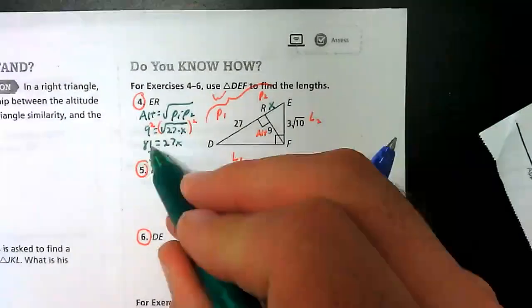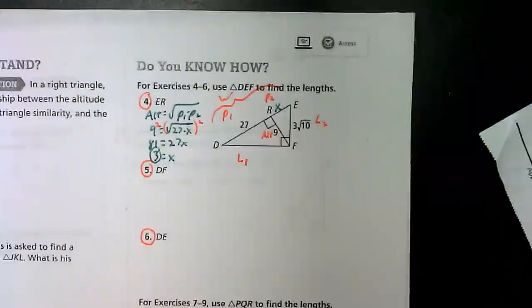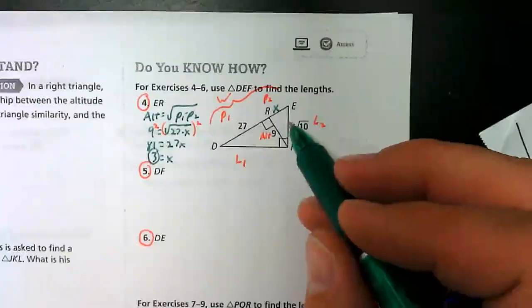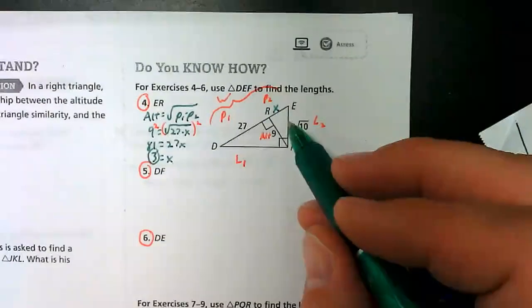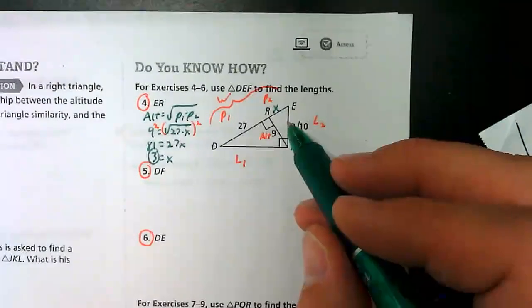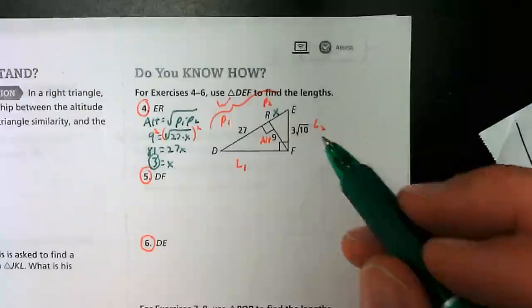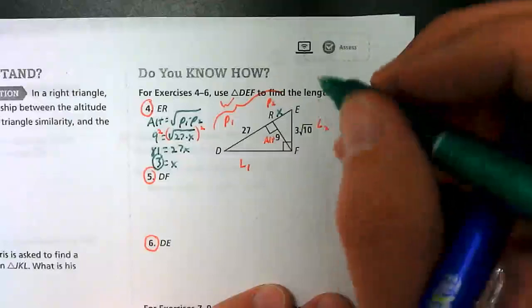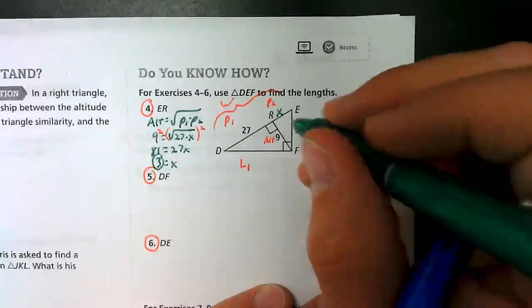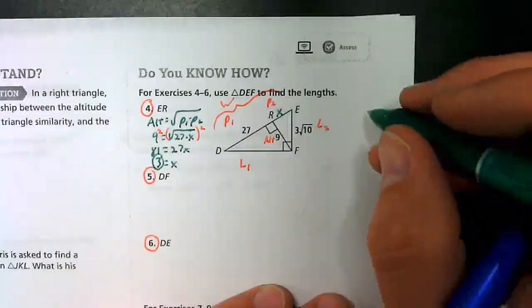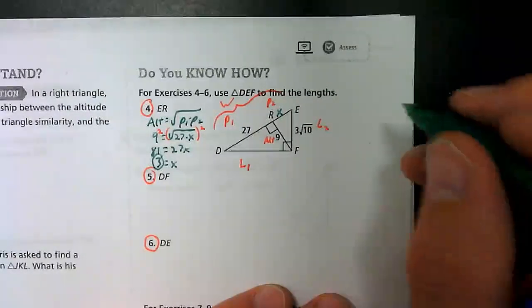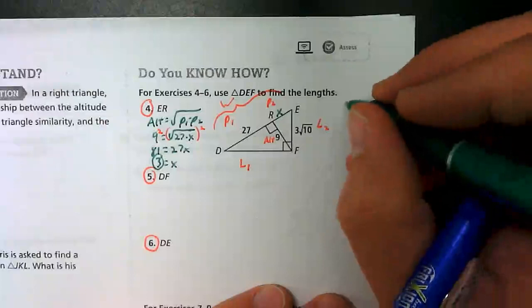So ER is 3. Was that the only method? No. There's several methods you could use. This section doesn't go over Pythagorean theorem because Pythagorean theorem really happens in chapter 8, but we've done Pythagorean theorem about 5 times already this year. So on here, if you wanted to use Pythagorean theorem, you could have. However, it is going to require a little more algebra.